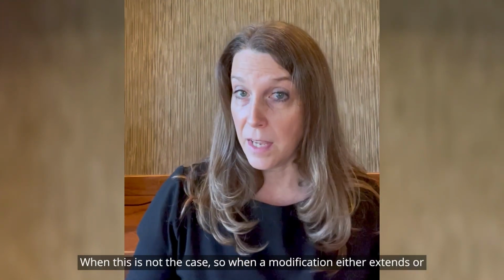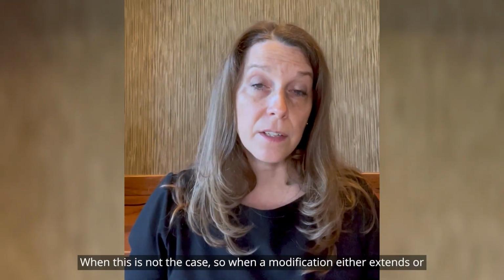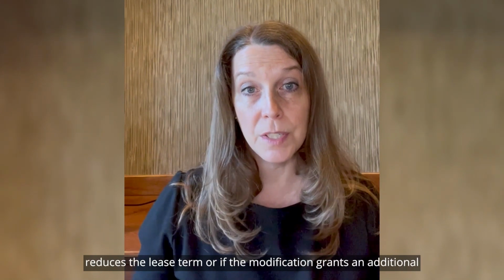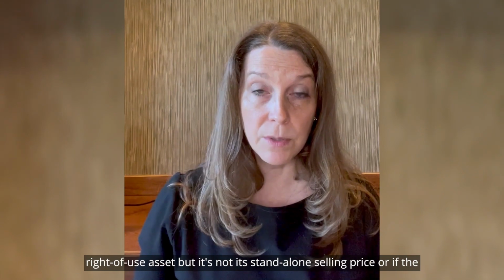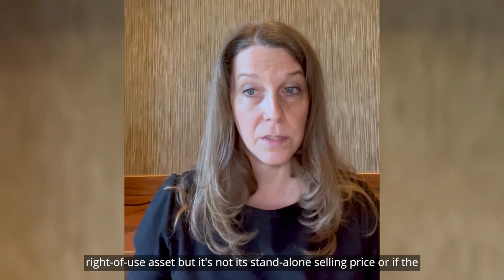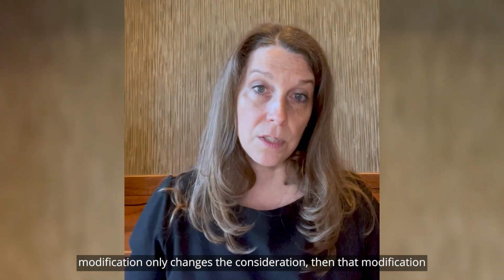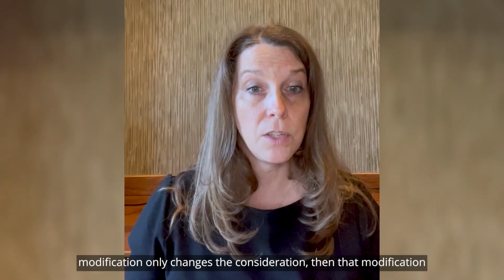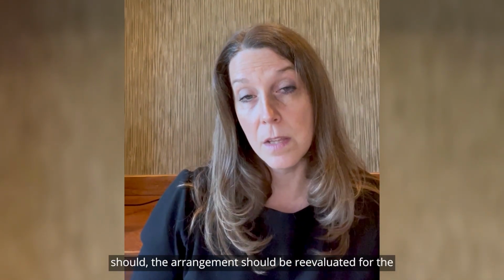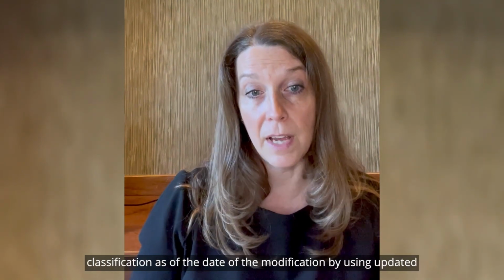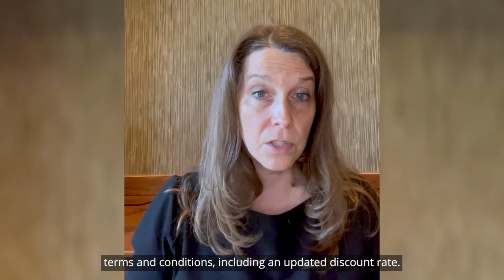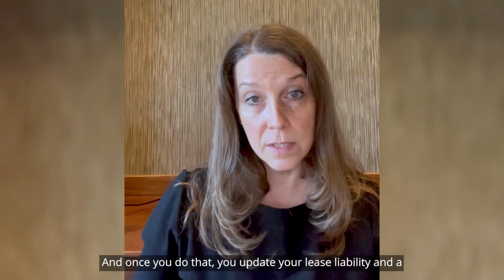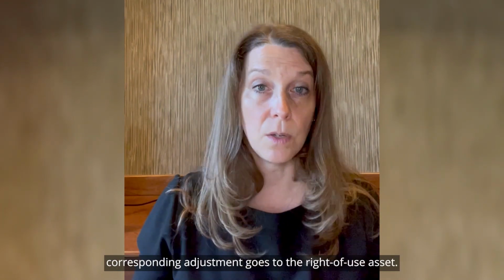When this is not the case, so when a modification either extends or reduces the lease term, or if the modification grants an additional right of use asset, but it's not at its standalone selling price, or if the modification only changes the consideration, then the arrangement should be reevaluated for classification as of the date of the modification by using updated terms and conditions, including an updated discount rate. And once you do that, you update your lease liability and a corresponding adjustment goes to the right of use asset.